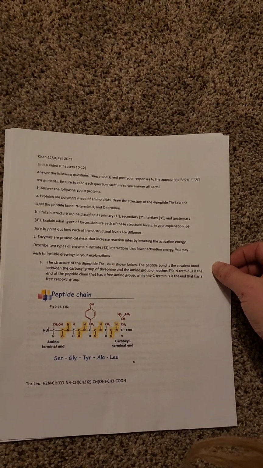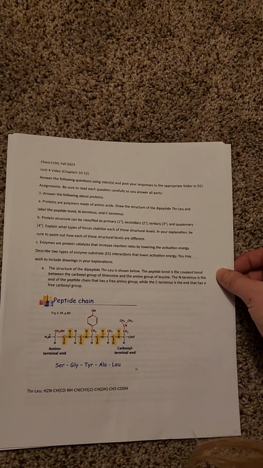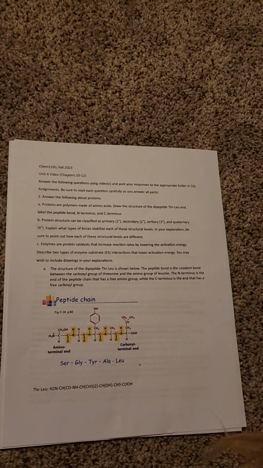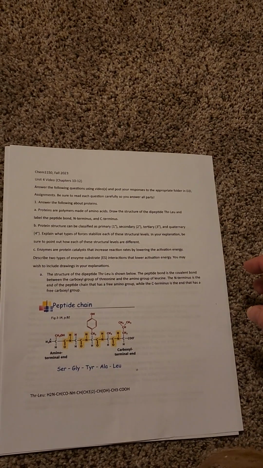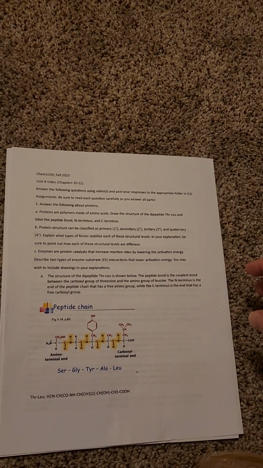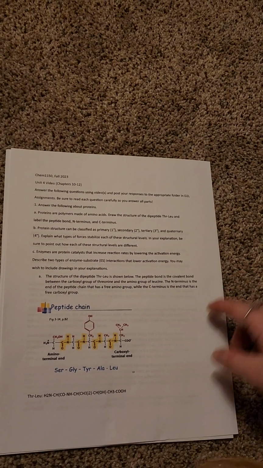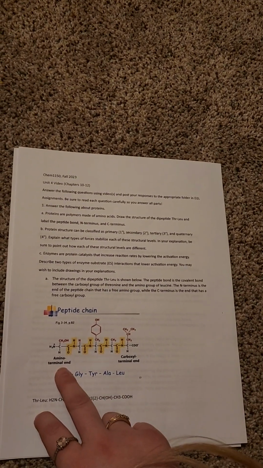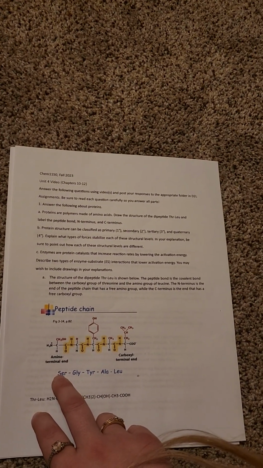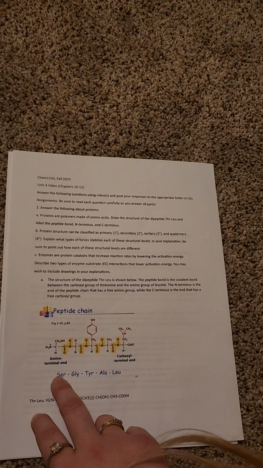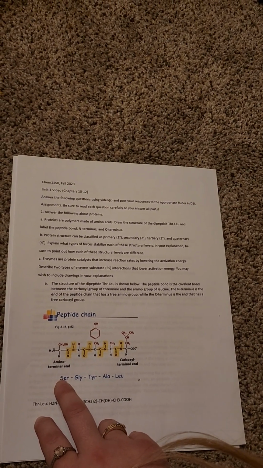So the structure of the dipeptide Thr-Leu is shown. The peptide bond is a covalent bond between the carboxyl group of threonine and the amino group of leucine. The N-terminus is the end of the peptide chain that has a free amino group, while the C-terminus is the end that has a free carboxyl group.